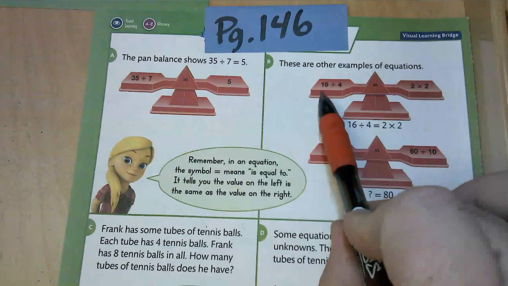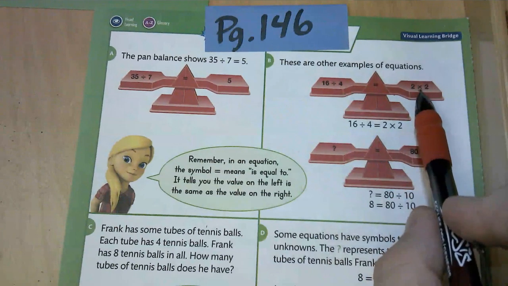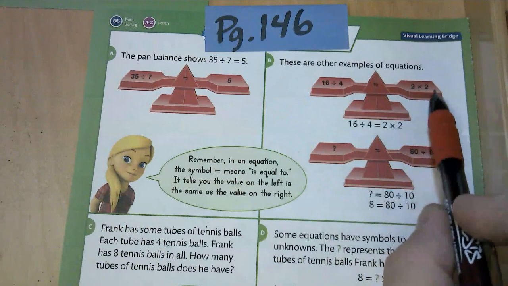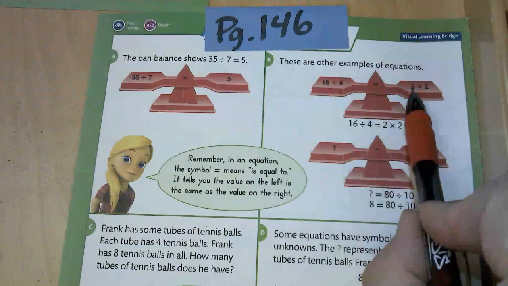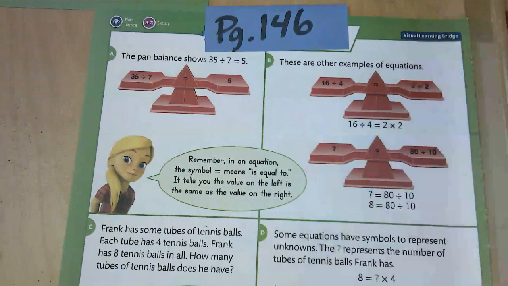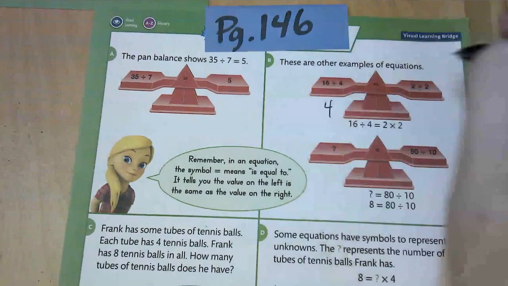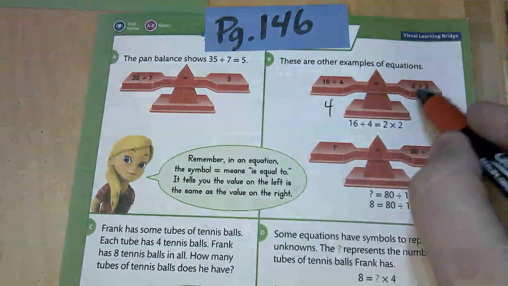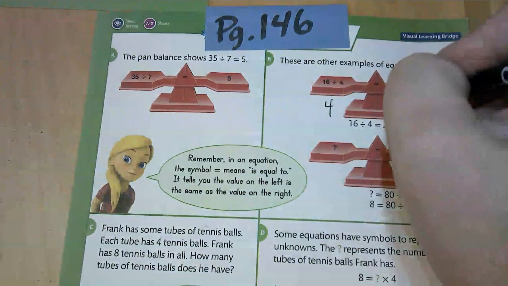So 16 divided by 4 is equal to, whoa, check this out, 2 times 2. Wait a second. These are different operations, aren't they? They are. But what is 16 divided by 4? Grab your pencil and fill it in with me. 16 divided by 4 is equal to 4. What's 2 times 2? Well, 2 times 2 is equal to, you got it, 4.